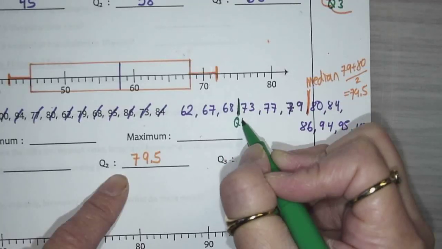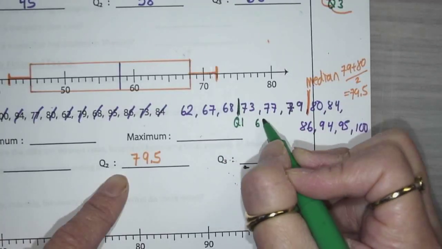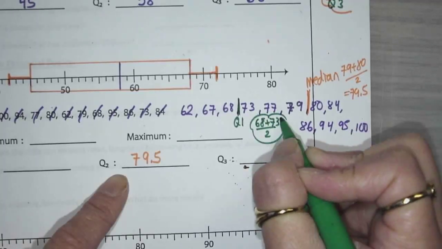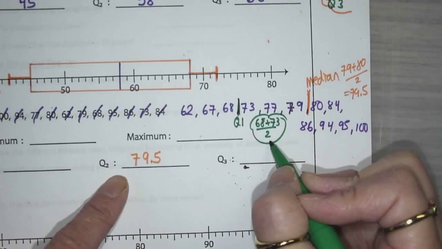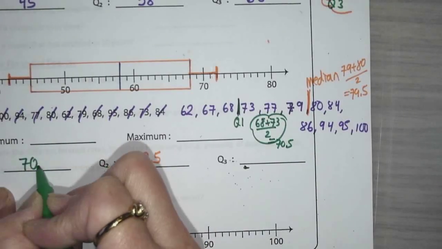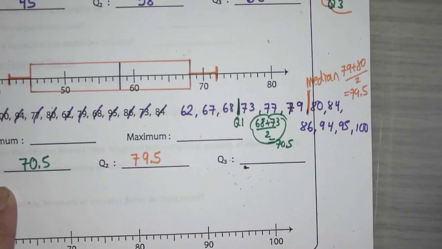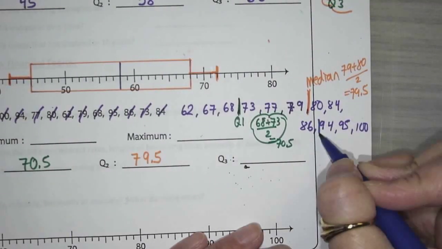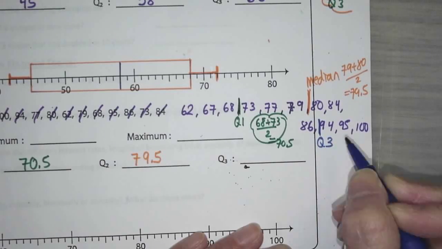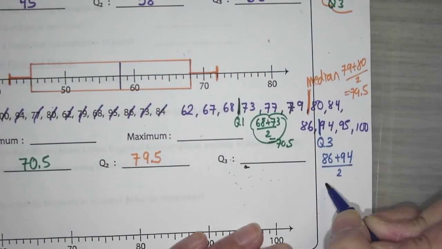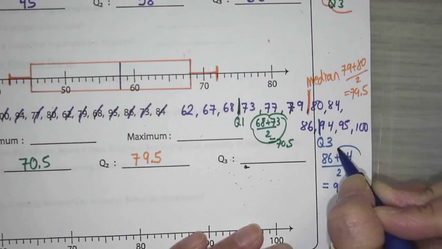And if I have 1, 2, 3, 4, 5, 6 here, halfway in between 6 would be here. So that'd be my Q1. So add it, 68 plus 73 divided by 2. And I'm going to get 70.5. So 70.5, which would be here. Sorry, trying to do it different colors. 1, 2, 3, 4, 5, 6, so it would be here. So that'd be Q3. So I'm going to go 86 plus 94 divided by 2, and I got 90.